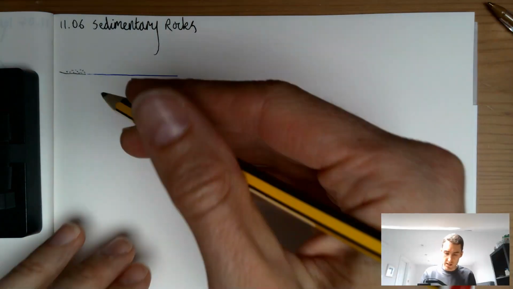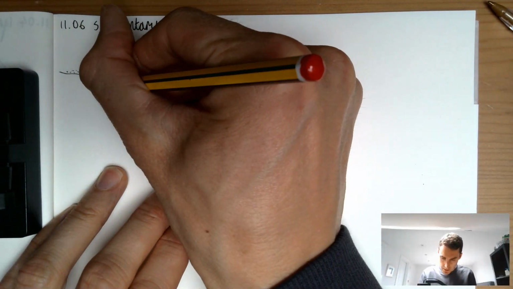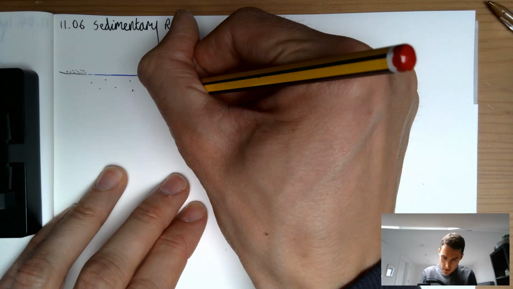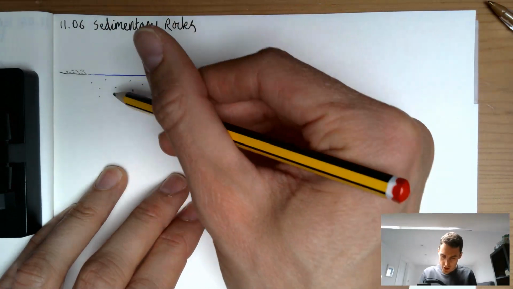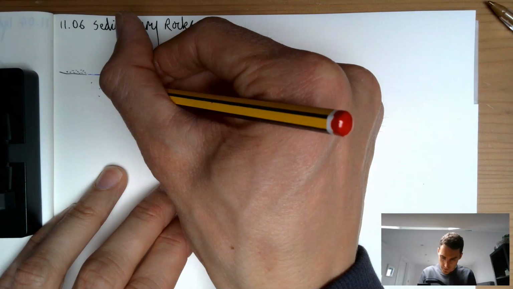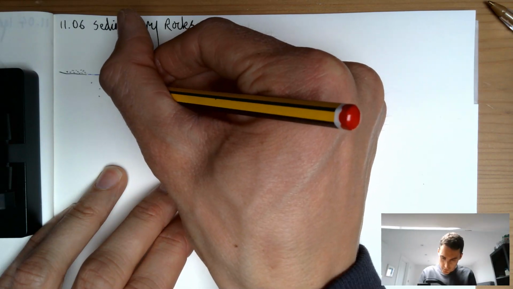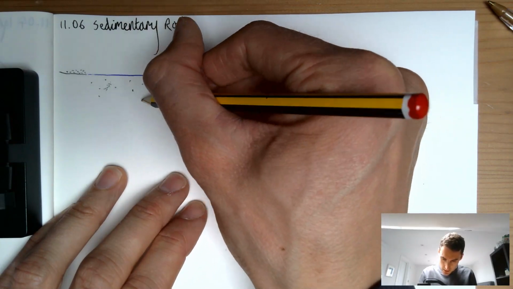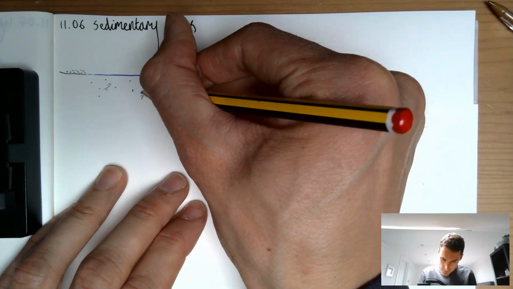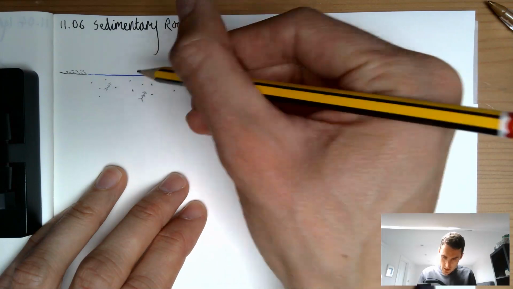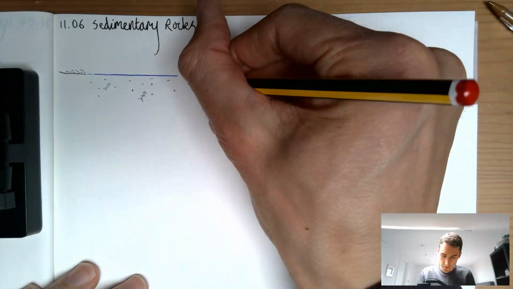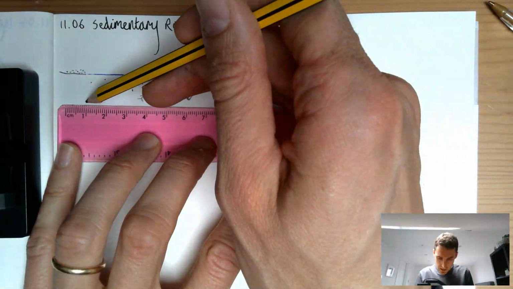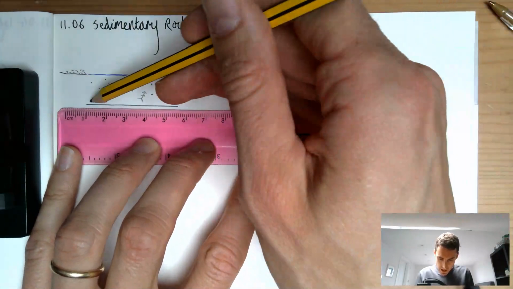What we can say is that in the ocean, over many millions of years, these grains end up getting washed into the sea, and they sink, as do the remains of living things. So we could do a few fish bones here like this, and we could draw bits of plants as well, and all of this stuff ends up gathering at the bottom of the sea, and you start to form these layers.